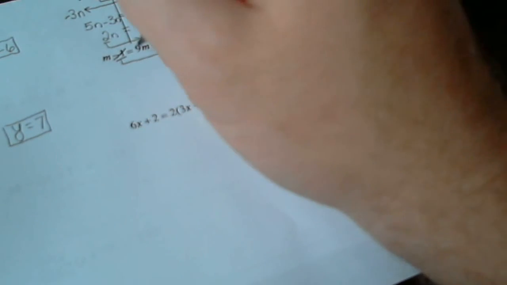Let's try another example that looks like that. M minus 1 and 9m plus 15. Remember, letters on the left. So the m stays, the -1 is going to come over here, become plus 1. Now, the 9m is going to come over here, become a negative 9m.